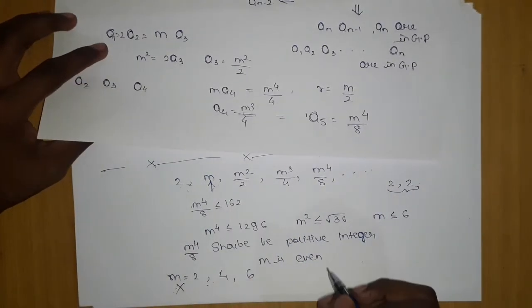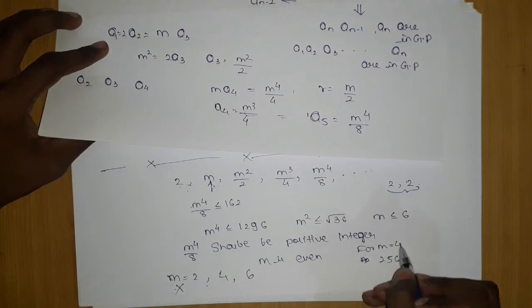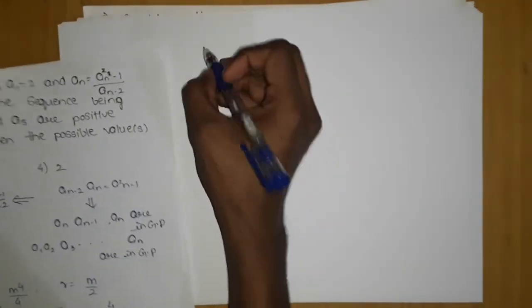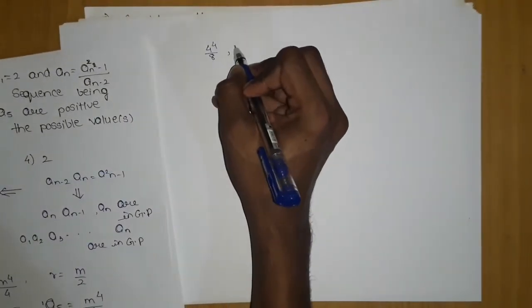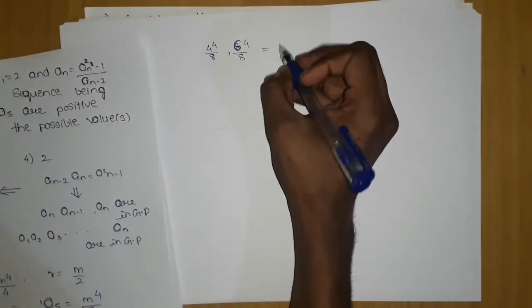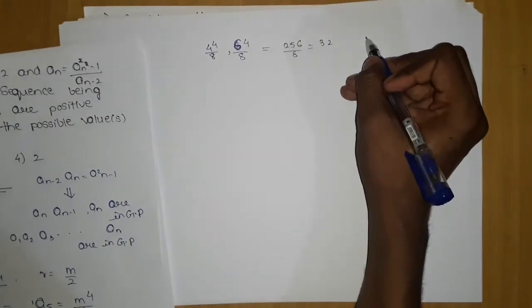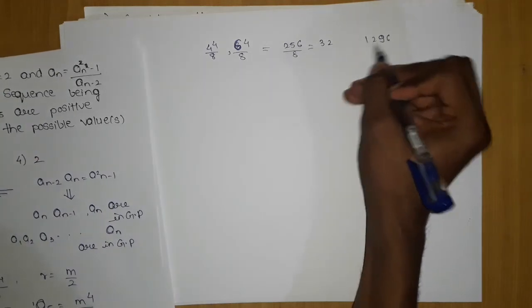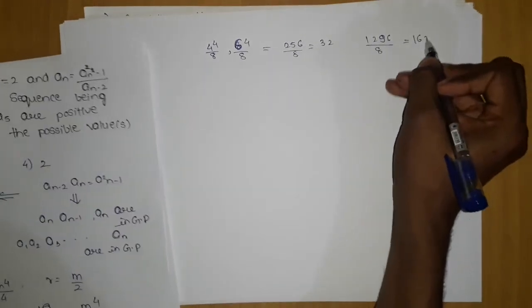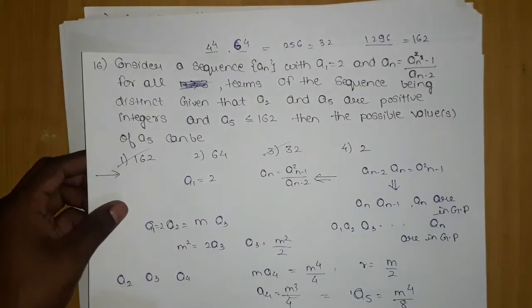So if m cannot be 2, then for m equal to 4, m power 4 will be 256. It will be 4 power 4 by 8 for one term, and 6 power 4 by 8 for another. The first will be 256 by 8, which is 32, and the next will be 1296 upon 8, which gives 162. So 162 and 32, so the first and third options are the answer.